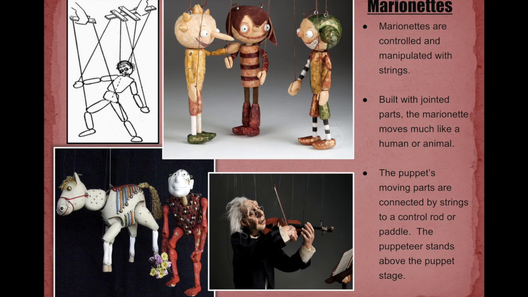The puppeteer stands above the puppet stage for a marionette, whereas with the other ones that we've looked at so far, the person is going to either stand behind or below the puppet.